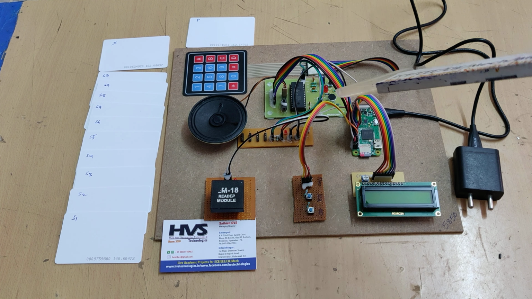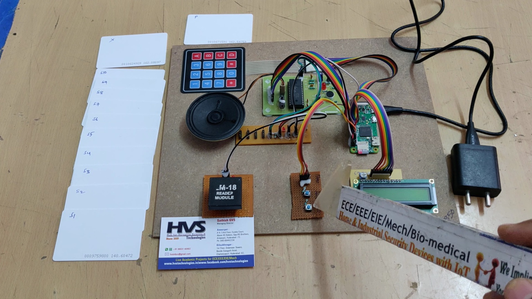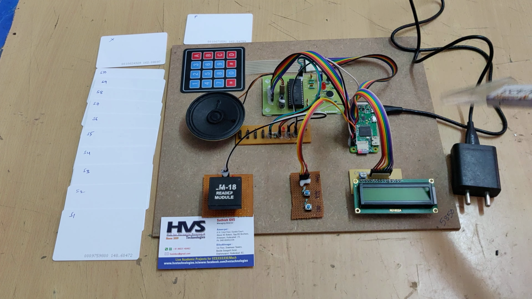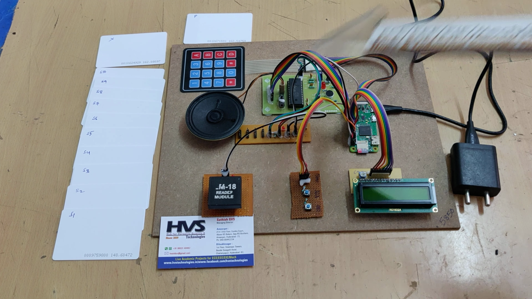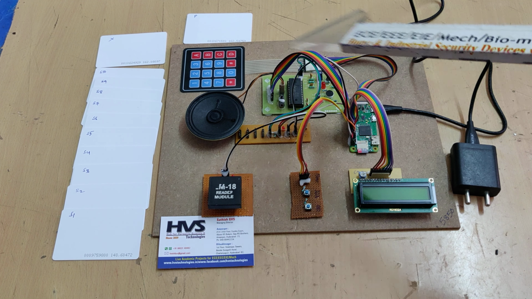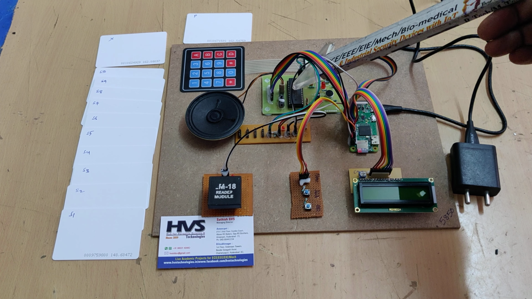The LCD is at pins 17, 27, 22, 9, 10, 11, and the 4x4 matrix keypad is interfaced at pins 5, 6, 13, 19, 26, 21, 20, 16. So these are the main interfacing connections, and these two control buttons are at pins 23 and 24. So this is the pin configuration for the input and output modules. Coming to the APR33A3 voice module, it is nothing but an audio playback recorder.